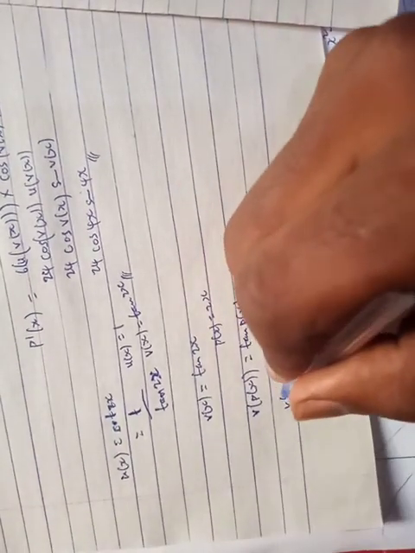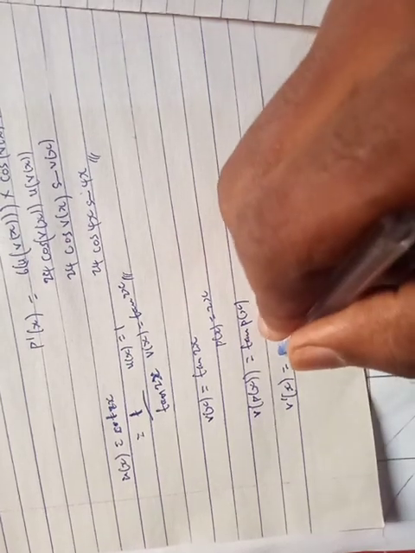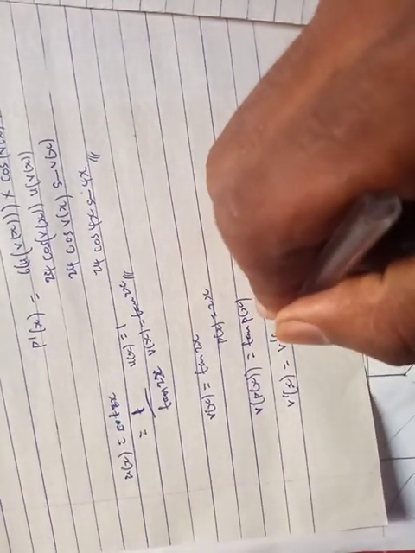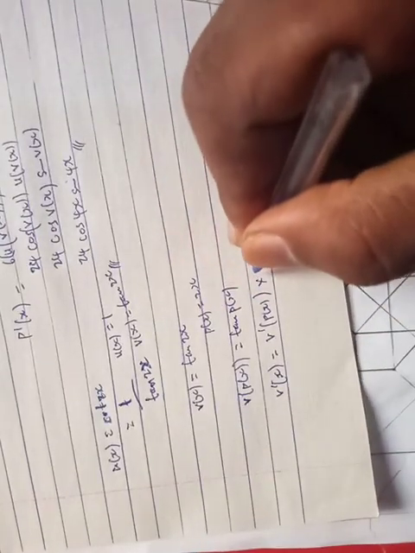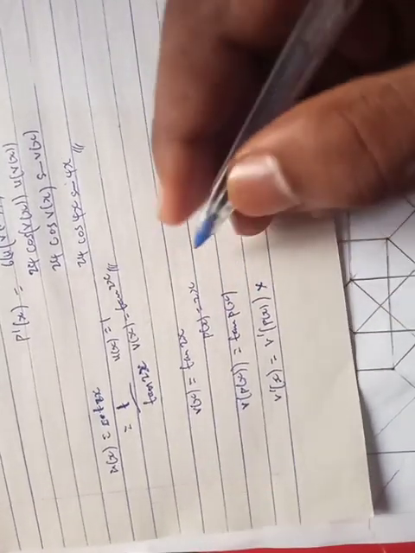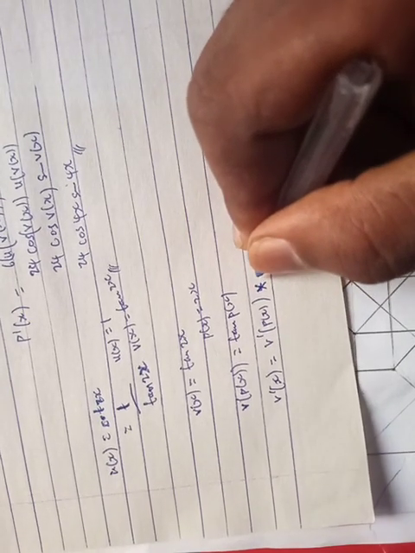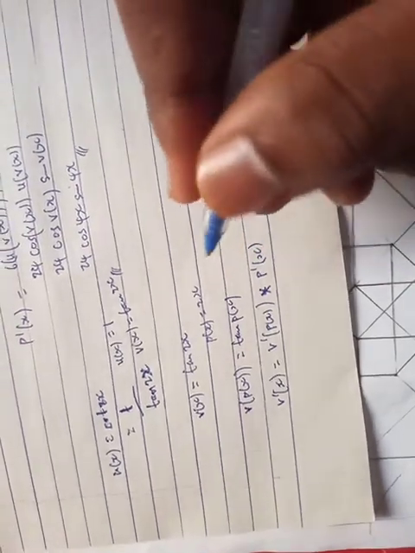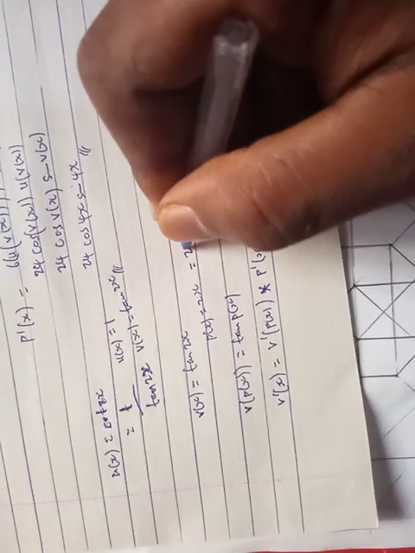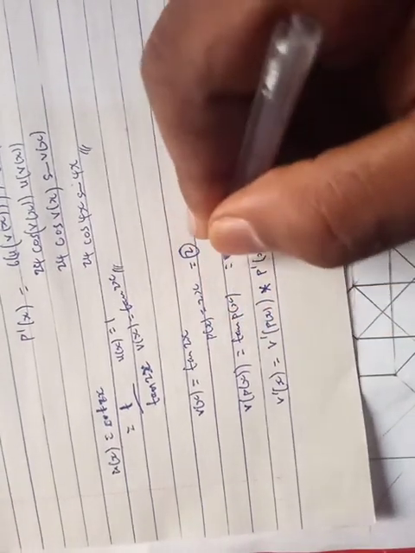But v prime of x will be equal to what? v prime of p of x multiplying by p prime of x. Have you seen that, guys? But here we know that p prime of x will be 2 and v prime of x will be equal to what?